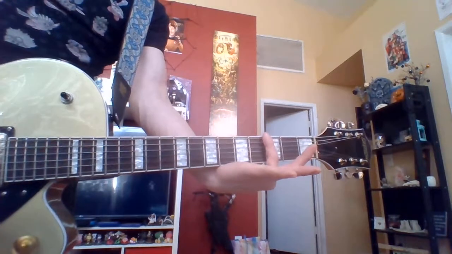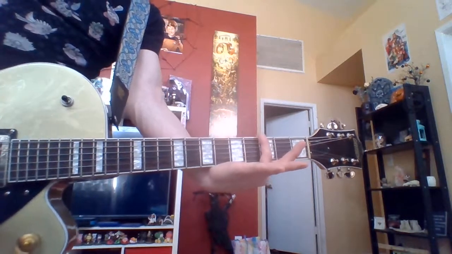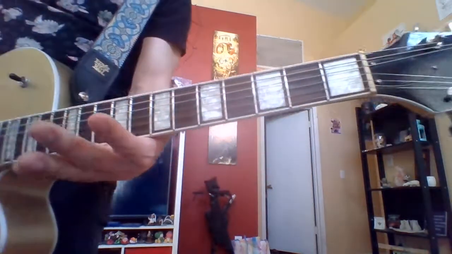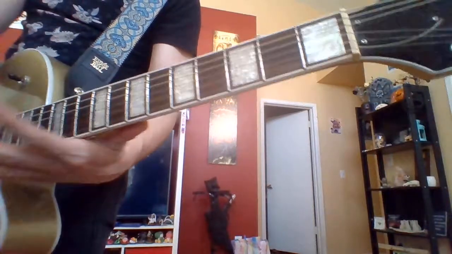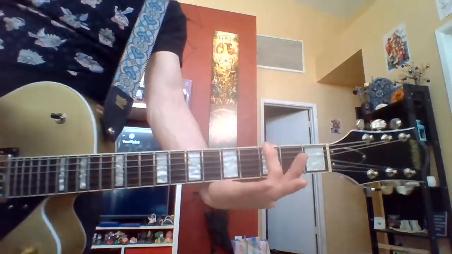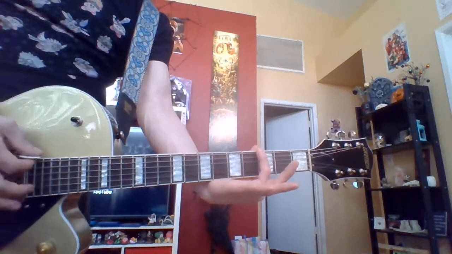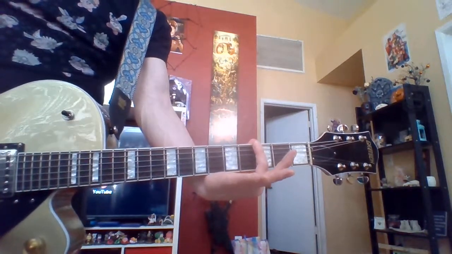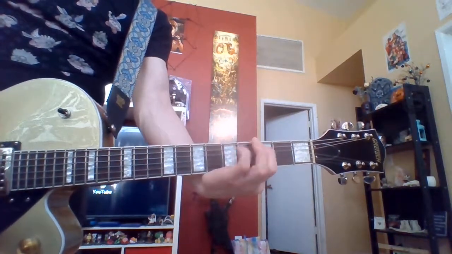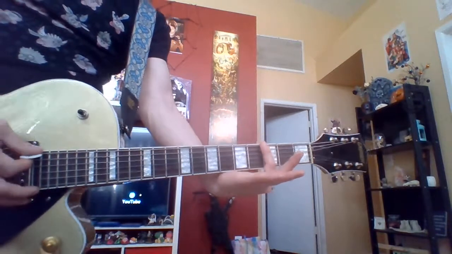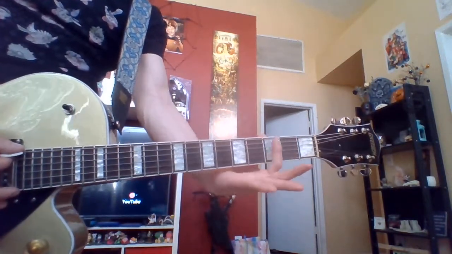Make sure that your finger is straight along the side and curves just enough so that you can hear all of the strings clearly.